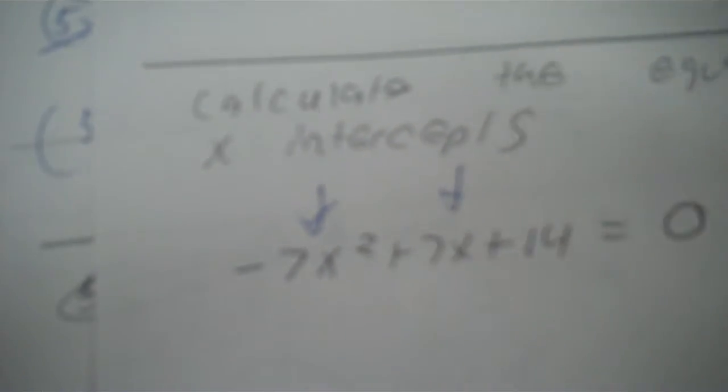Okay, and then the last one, calculate the x-intercepts. That's a fancy way of saying solve it. There are two answers. You're going to have to make sure everything's on one side. It is. Okay, so GCF. First thing, you've got a negative in front. Do you have x on everything? No. So 7, 1, and 7. Can I divide all these by 7? Yes, I can.